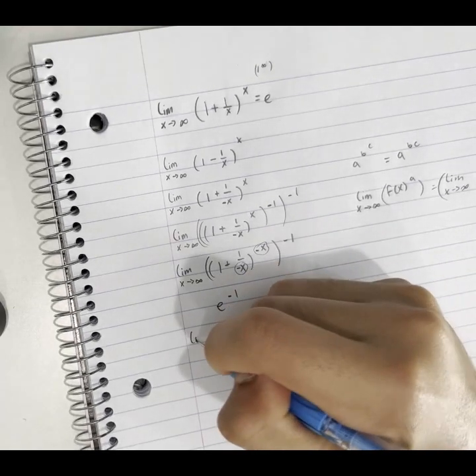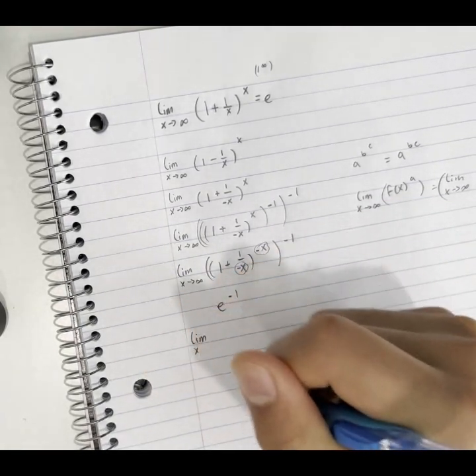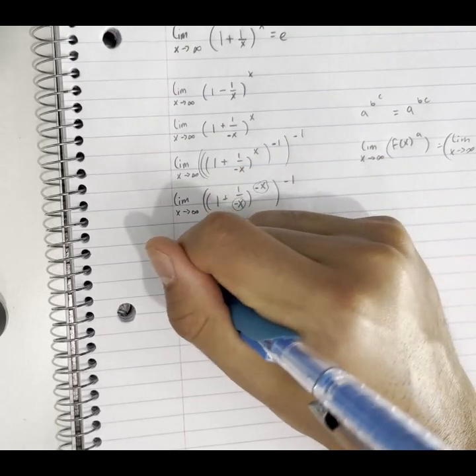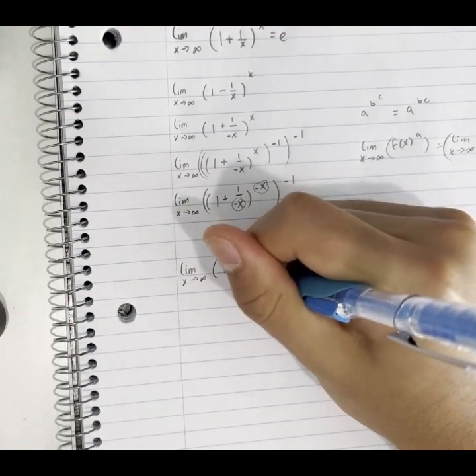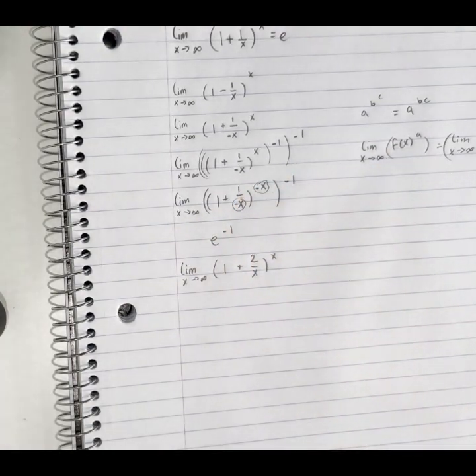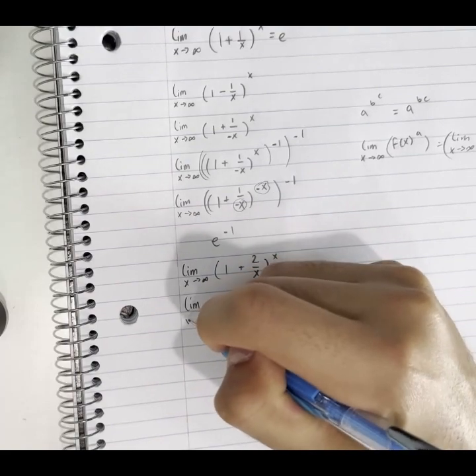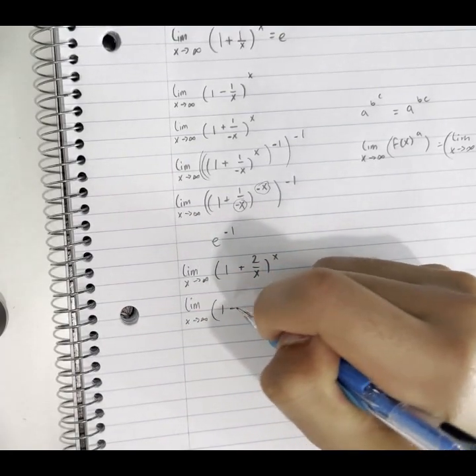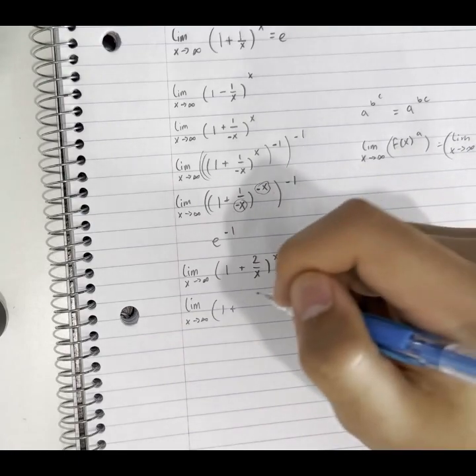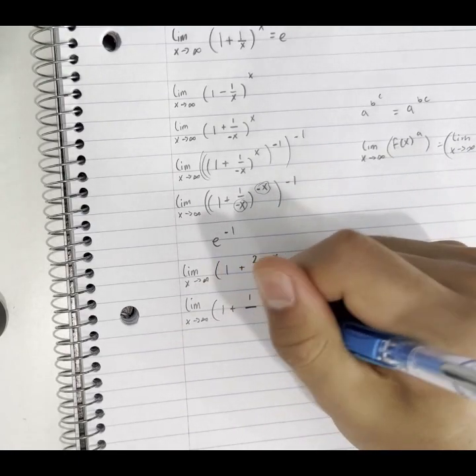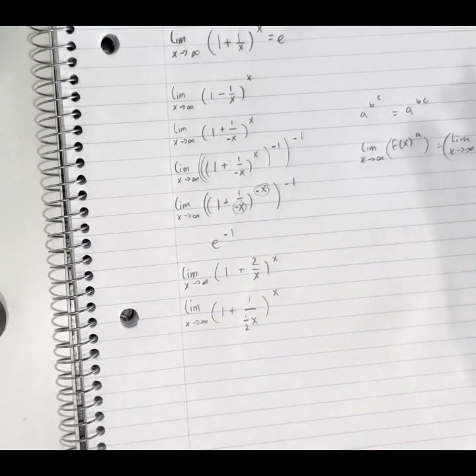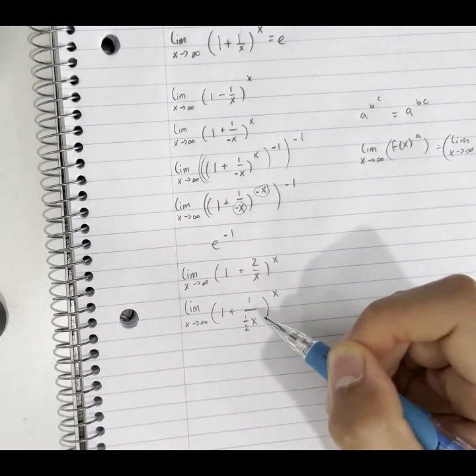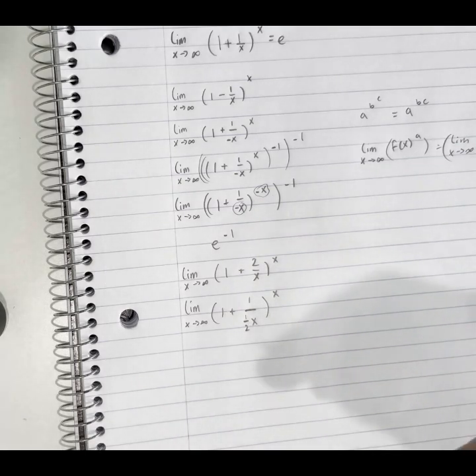Another one that I find pretty interesting is the limit as x approaches infinity of 1 plus 2 over x to the x. What I'm going to do with this one is rewrite this as the limit as x approaches infinity of 1 plus 1 over 1/2 x, right? We can do this because dividing by a fraction is the same as multiplying by the reciprocal of that fraction.